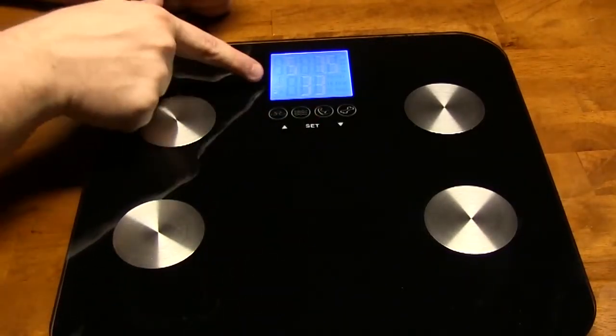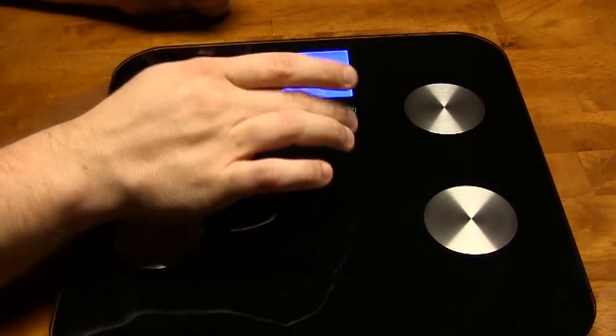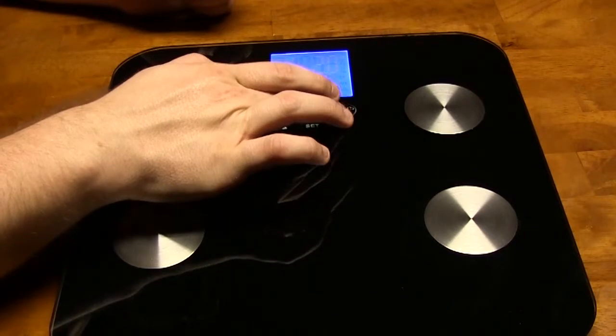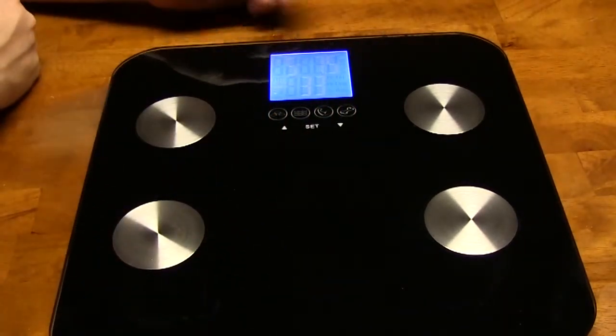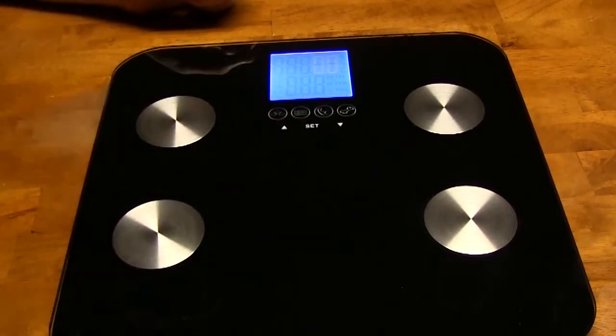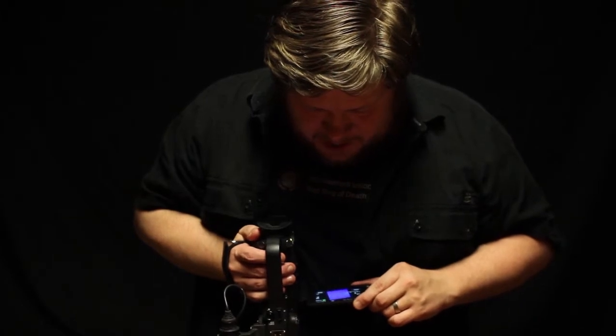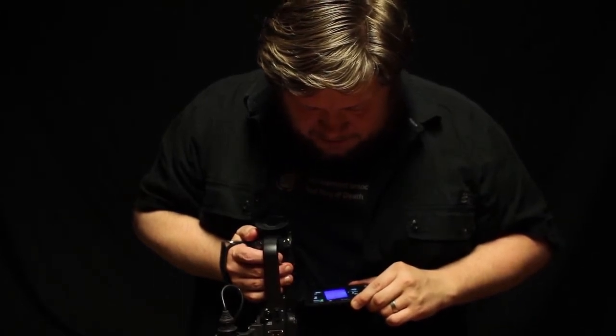So let's turn it on and it shows P1, that's user number 1, person number 2. You input your height and your age. And then once you're done, let me step on it and show you how it works. My weight is being edited out because I'm fat, okay? See, right there, 47.6% body fat. That's the water content, that's my muscle. And that's apparently I have 6 pounds of bones.